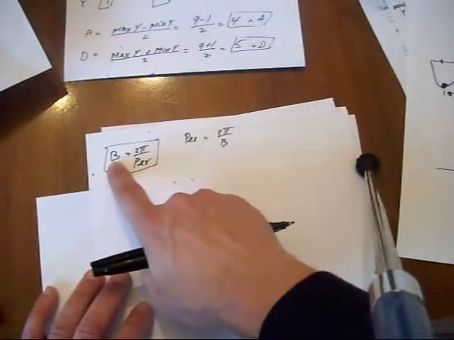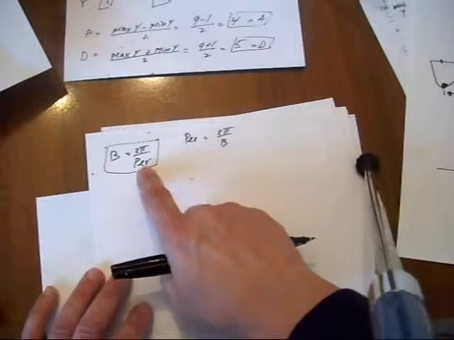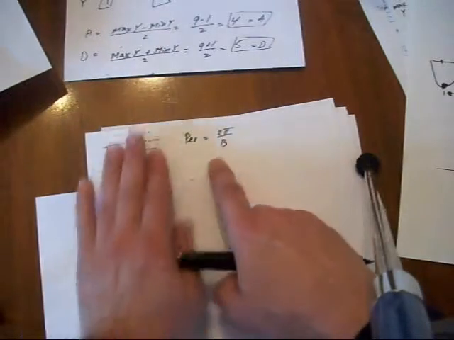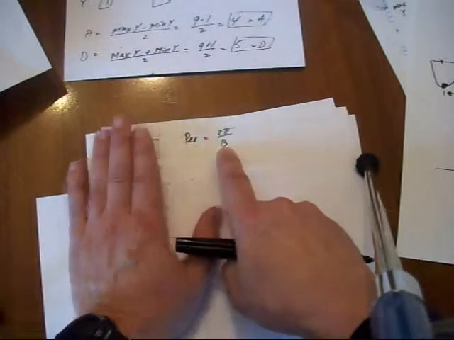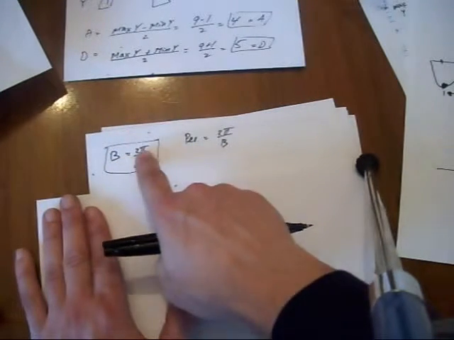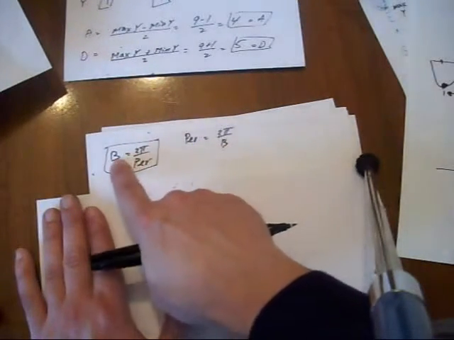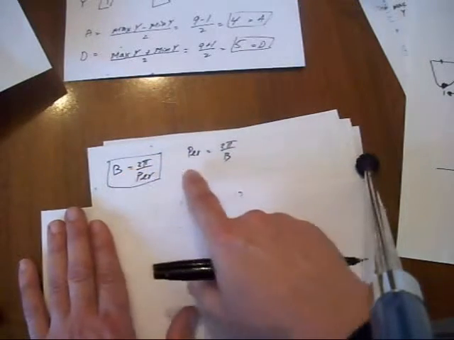In order to get the b value, I need, from the definition, well, let me start over. The period is defined to be 2 pi divided by b. Therefore, b solves to be b equals 2 pi over the period. Therefore, in order to get the b value, I need to get the period. Well, how do we get the period from the graph?